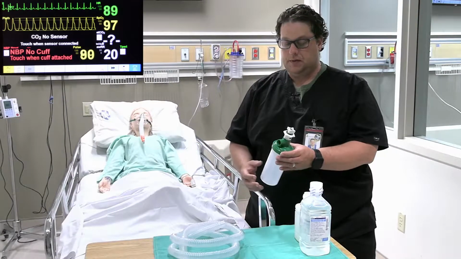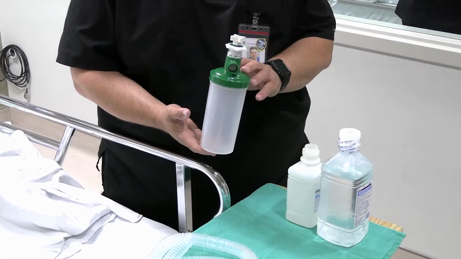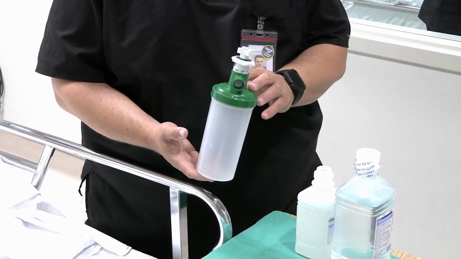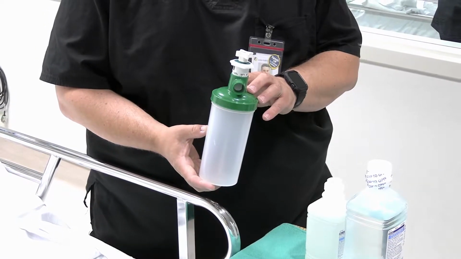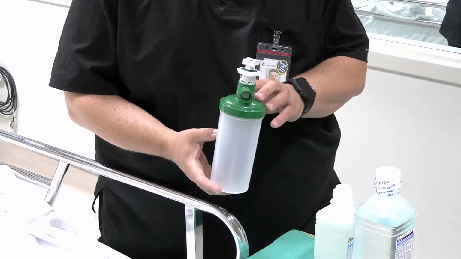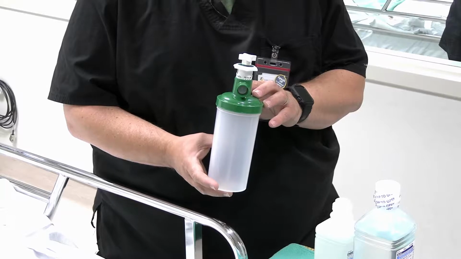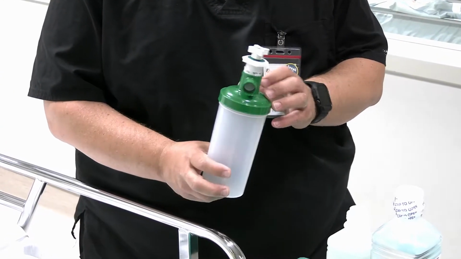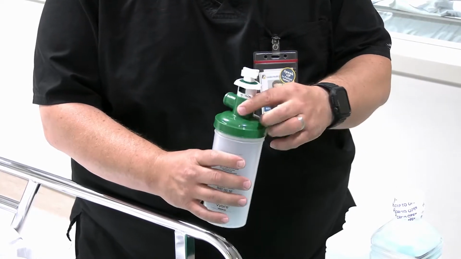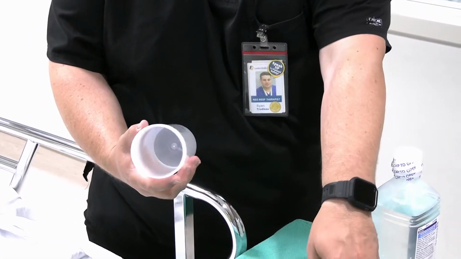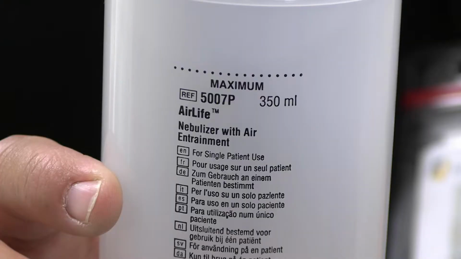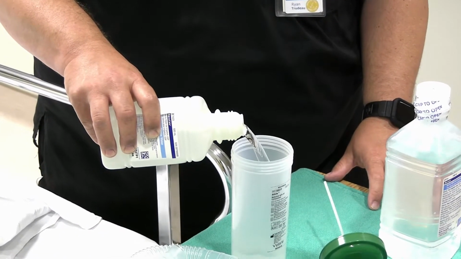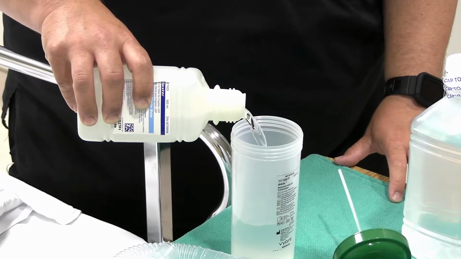Because we're on the 50% Venti, it's recommended to use the large volume nebulizer here. This one here, even though it's graduated up to 100% FiO2, we find the accuracy is not as good beyond 50%. So we recommend this device be used for 50% or lower for your FiO2 needs. Okay, so I'm just going to remove the lid here. And we have our fill bottle here, and you can see there's a max fill line there for putting sterile or distilled water in. So I'm going to fill this with sterile water or distilled sterile water.